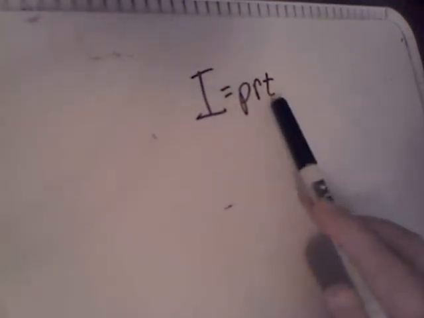You'll normally see that as a percentage when it's presented to you, you need to change it to a decimal when you're using it in the equation. And T, which stands for time, typically represented in years in the equations that we've worked with. I call this equation IPERT because it's easy to remember, IPERT.